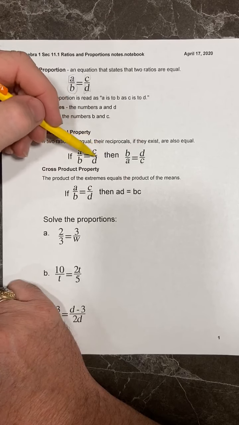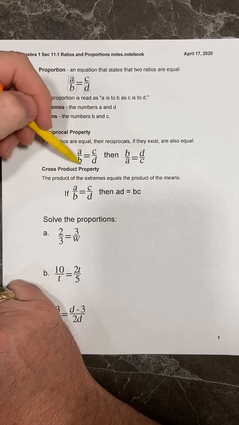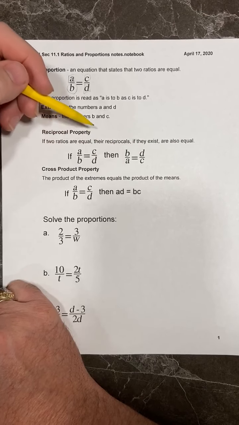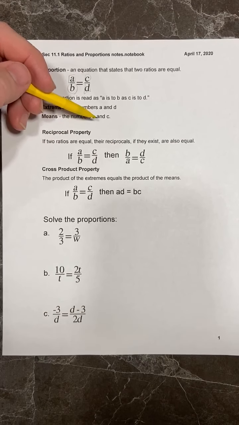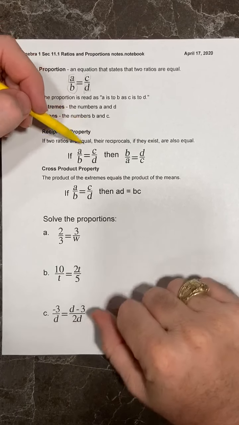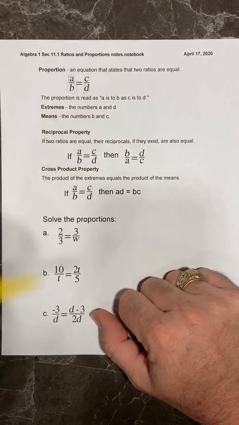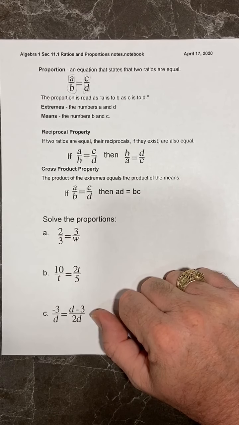So if they're equal normally, then if we get the reciprocals of both of them, those reciprocals will be equal to each other as well, as long as we didn't have a zero on the top to put a zero on the bottom, because if we get a zero on the bottom, that's called undefined, and that doesn't work.